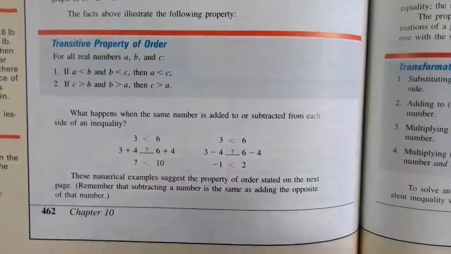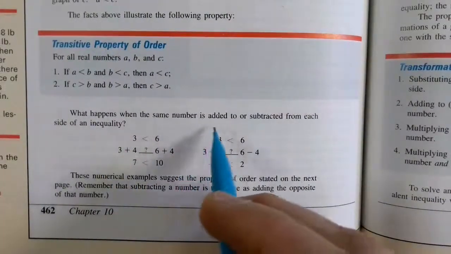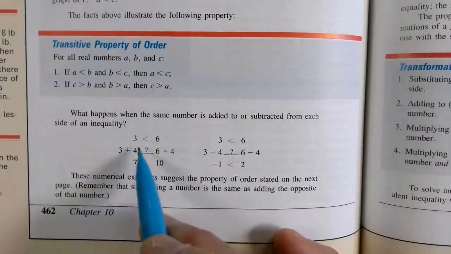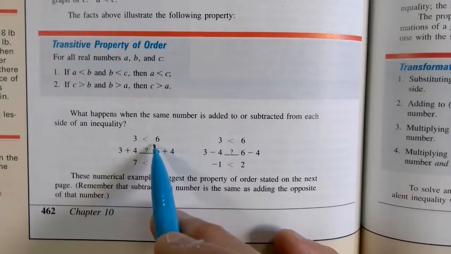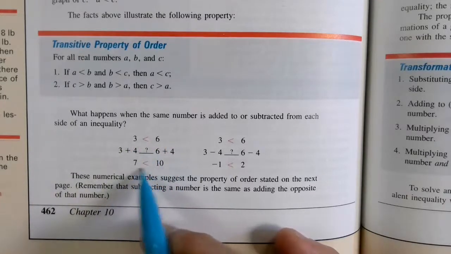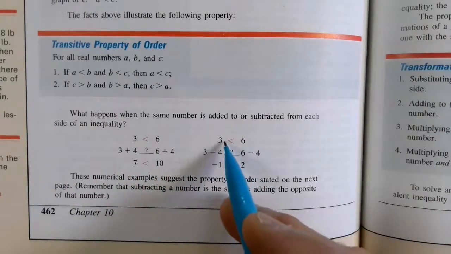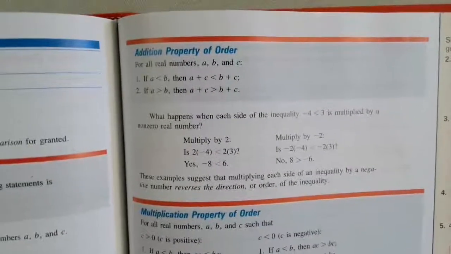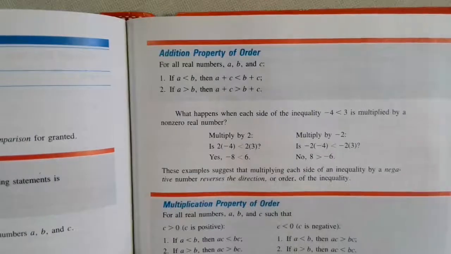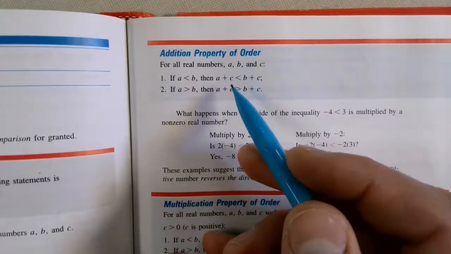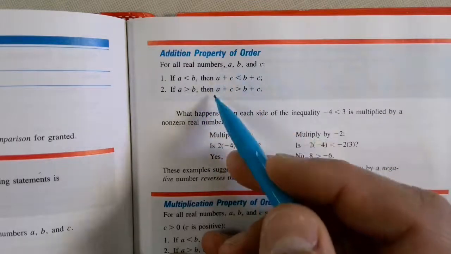Okay, next. What happens when the same number is added to or subtracted from each side of an inequality? Well, 3 less than 6. That's true. So what happens if we add 4 to both sides? It stays true. What happens if we subtract 4 from both sides? It still stays true. What we're going to discover is this. The addition property of order. You can add anything to both sides of an inequality and it will remain true. Add or subtract.